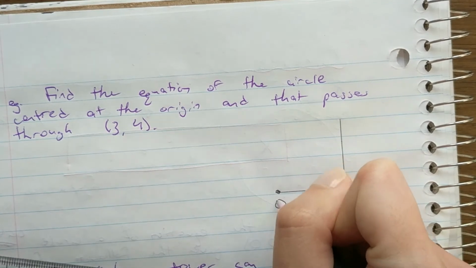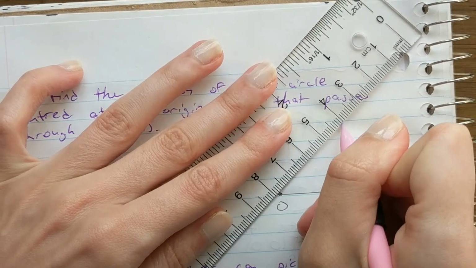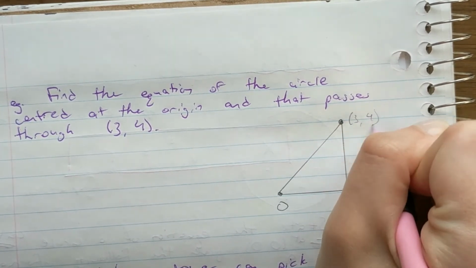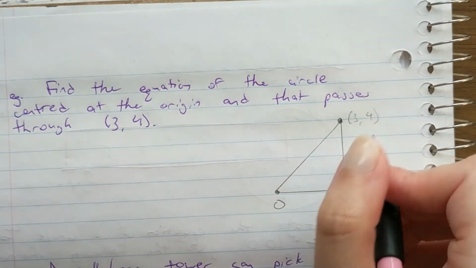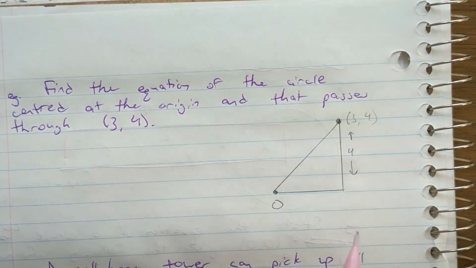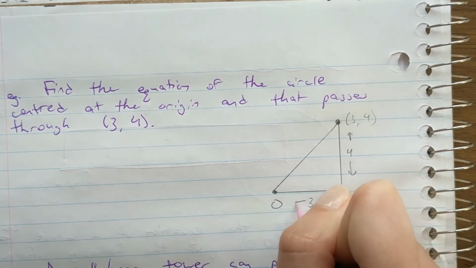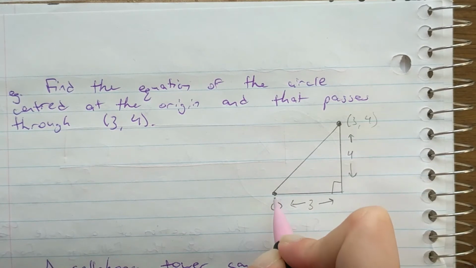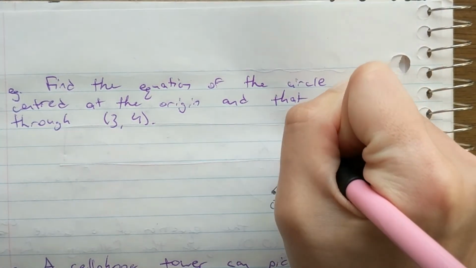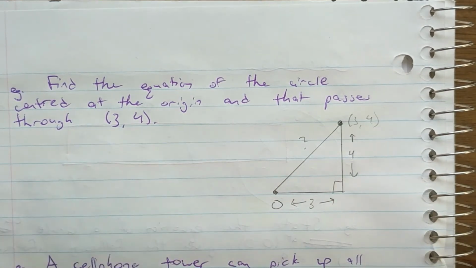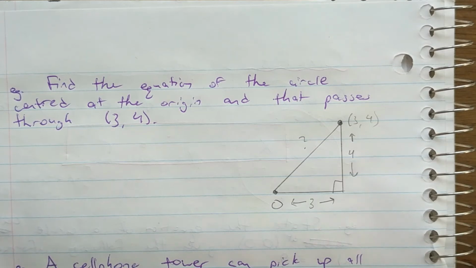This is my origin, and this is my point 3, 4. We have 4 units up, because that's the y value, and 3 units horizontally. We can see this is making a nice right angle, so all I have to find here is my hypotenuse. We can find the hypotenuse using the Pythagorean theorem, which is the basis for the formula of a circle.